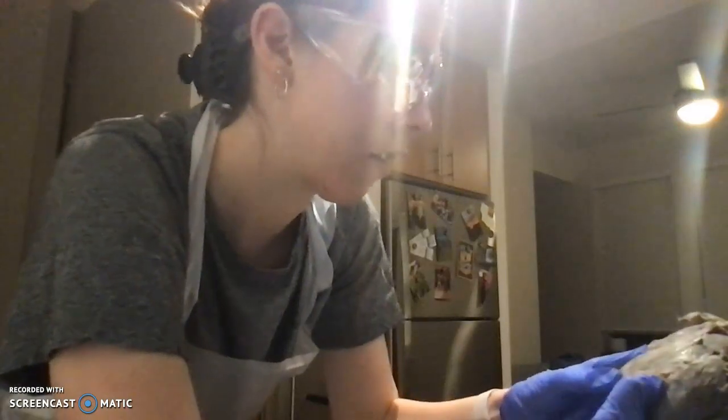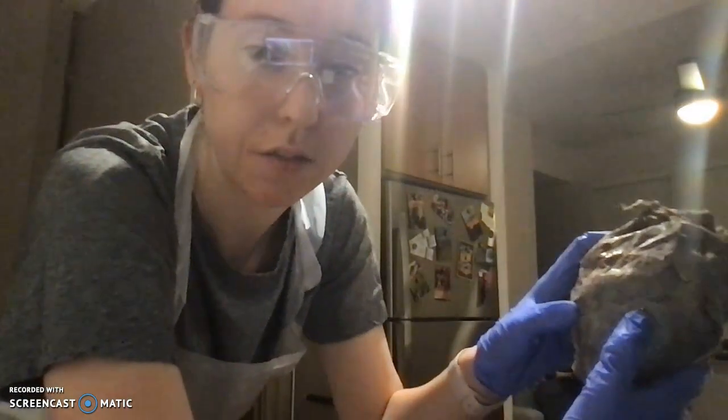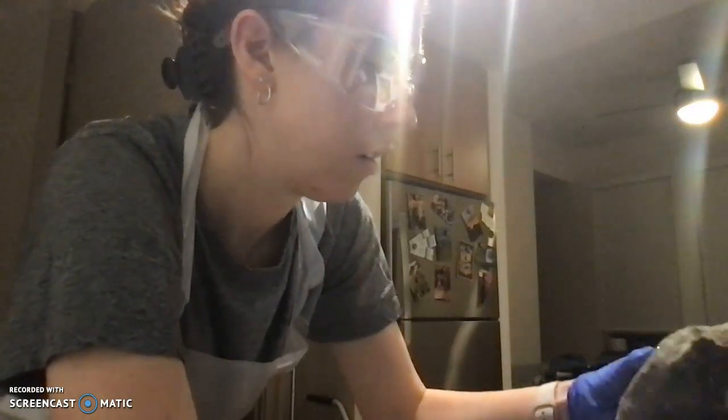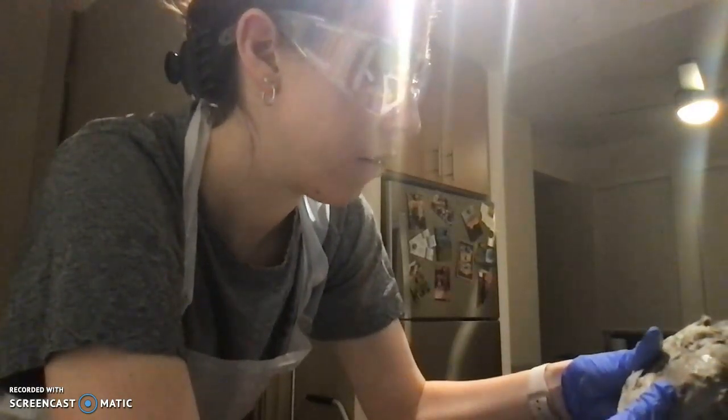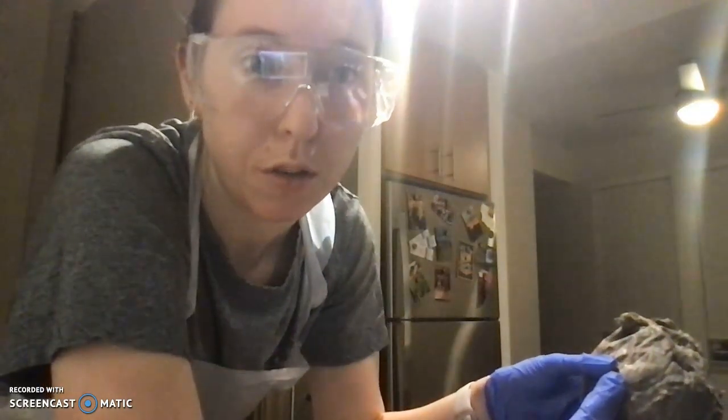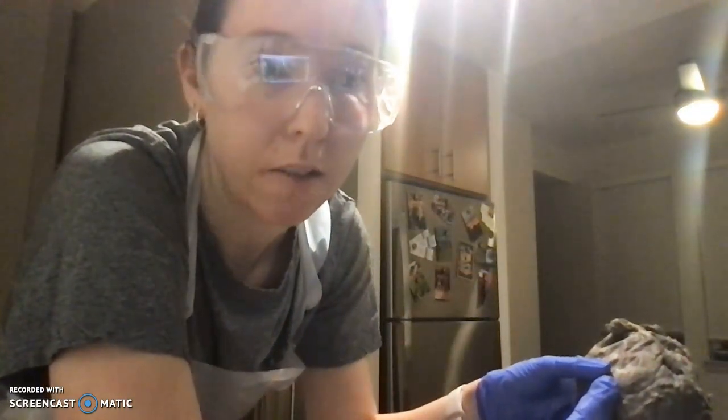Last thing is that there are arteries that run along the surface of the heart. You can kind of see them here. And those are going to be what supply blood flow to the heart muscle itself.